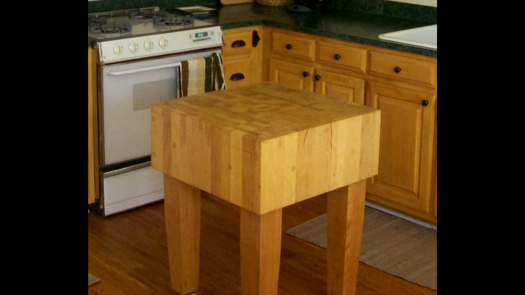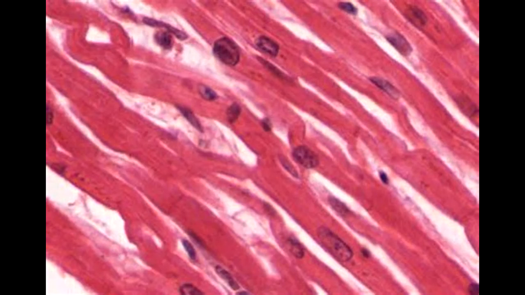Next up on the chopping block is cardiac muscle tissue. Cardiac muscle tissue is a specialized type of muscle tissue that forms in the heart, surprisingly. This muscle tissue contracts and releases involuntarily and is responsible for keeping the heart pumping blood around the body. Cardiac muscle is also striated.